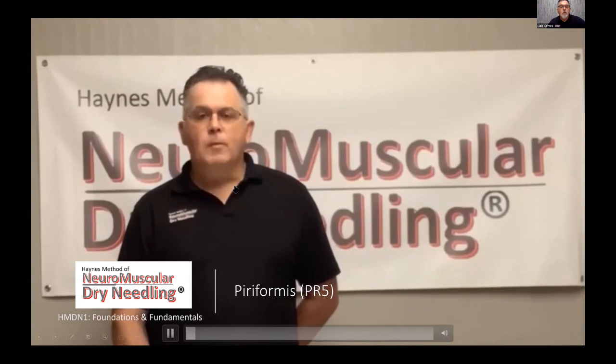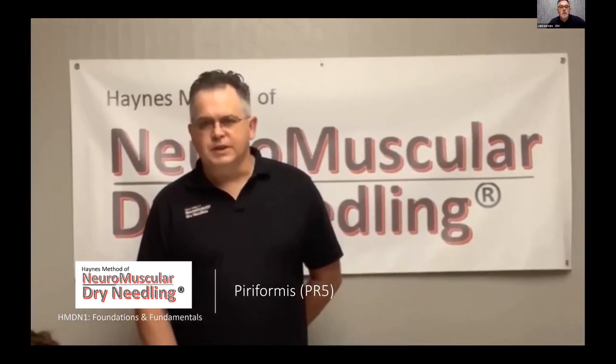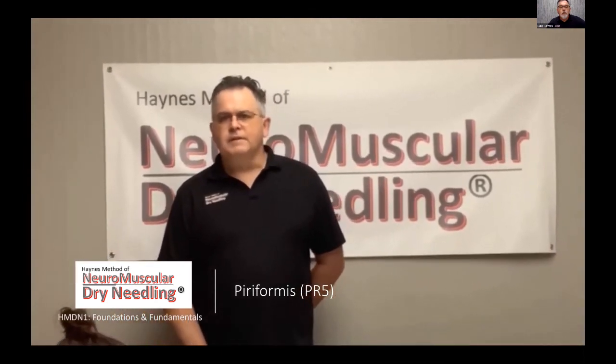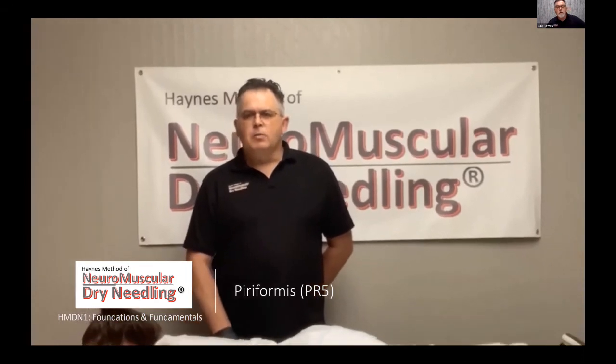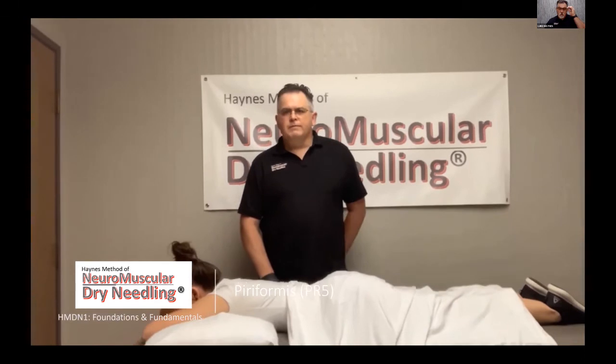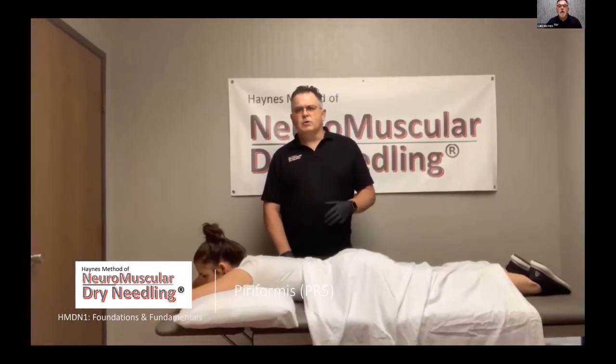For the piriformis, the patient again will be in the prone position. Needle length can be 30 to 50 millimeters. The backdrop here will be the ischial ligament. For the lateral attachment, we'll palpate for the superior aspect of the greater trochanter and locate its medial most aspect. Needle insertion point is 2 finger breadths medial and 1 finger breadth superior, posterior to anterior, using the ischial ligament as a backdrop.